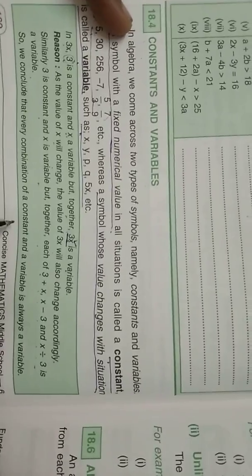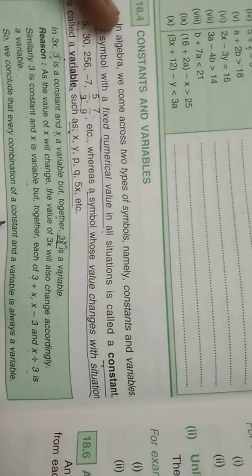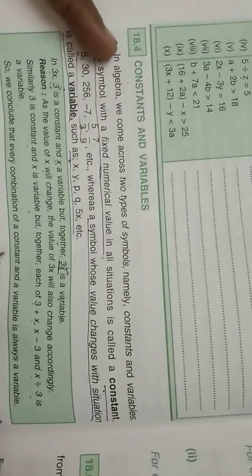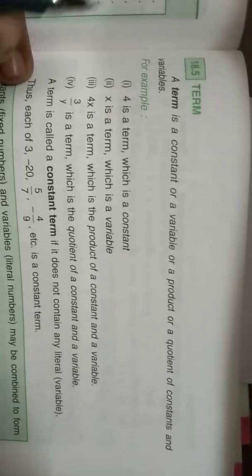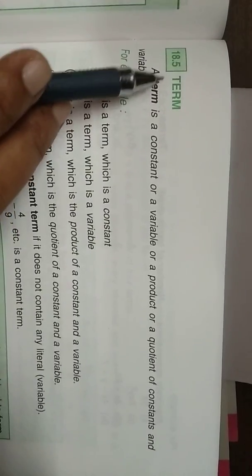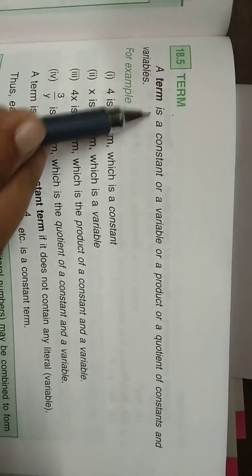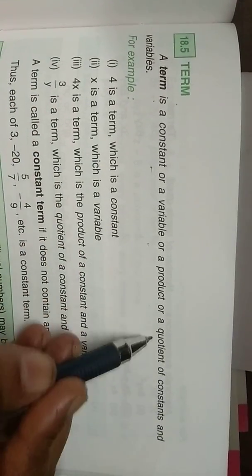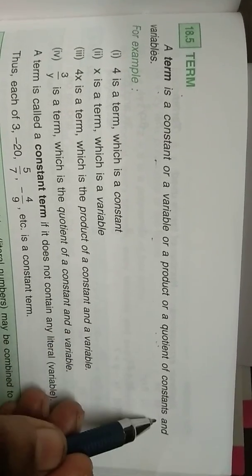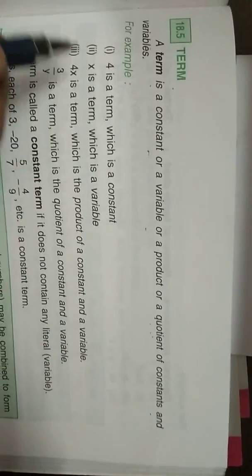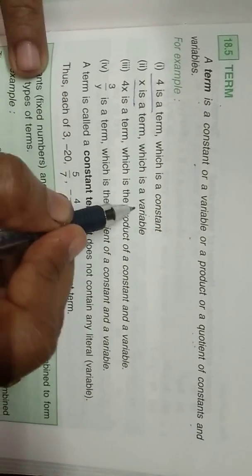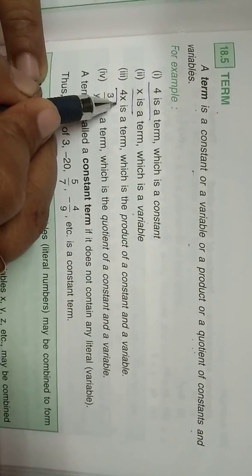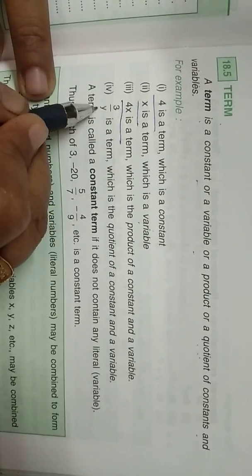When we take a constant alone, we can say that it is a constant value, but when constant and variable are together, we can say that it is always a variable. The next thing we have to remember is the term. A term is a constant or a variable, or a product or quotient of a constant and a variable. That is, look at 4, it is a term, it is a constant. x is a term, it is also a variable. When we take 4x, it is also a term. 3 by y is a term.